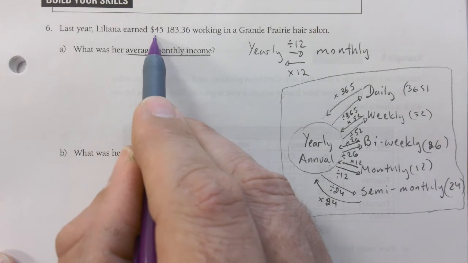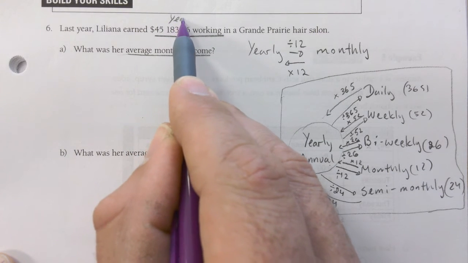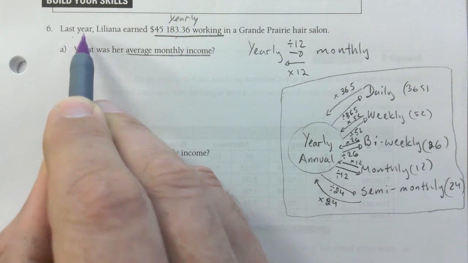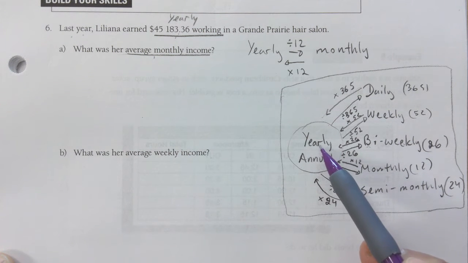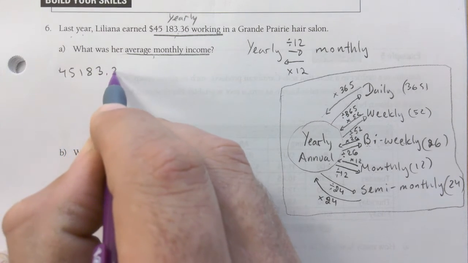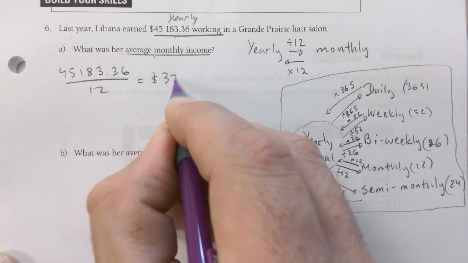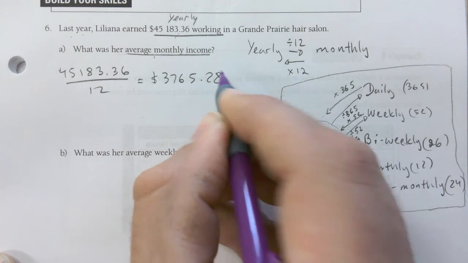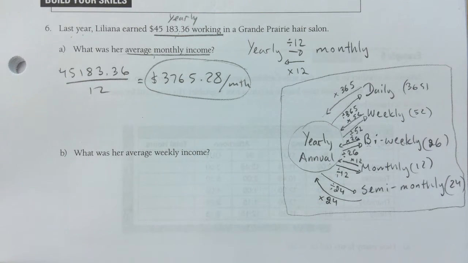Anyway, so you have a yearly. This is the yearly, okay? Because it's telling you last year you made this much. What's the monthly? So you want to get it from yearly to monthly, so you have to divide by 12, right? So we would go 45,183.36 divided by 12, and you get 3765.28 per month. Okay.